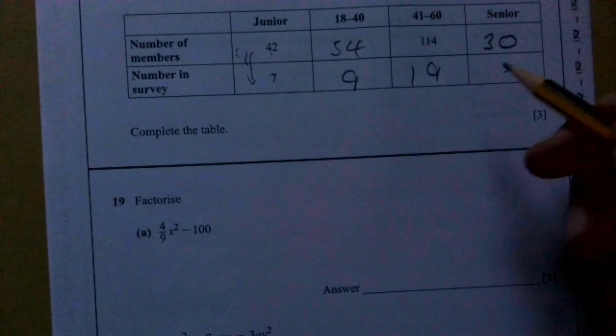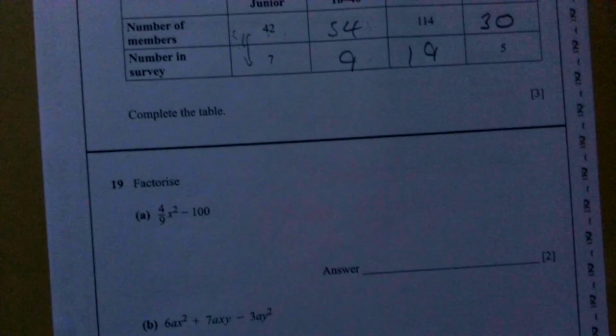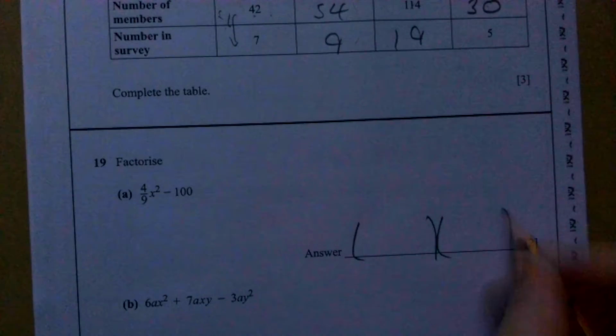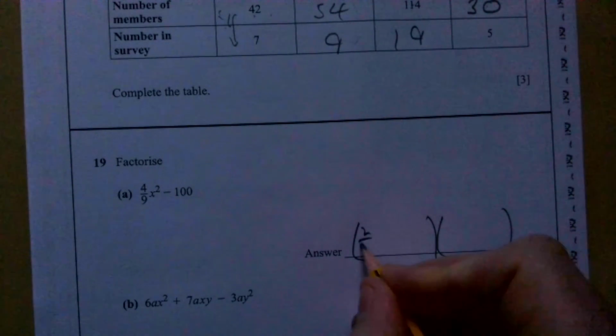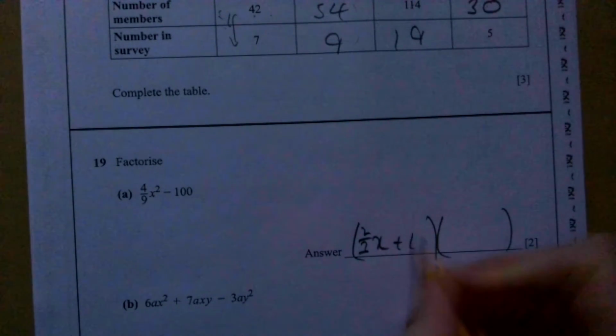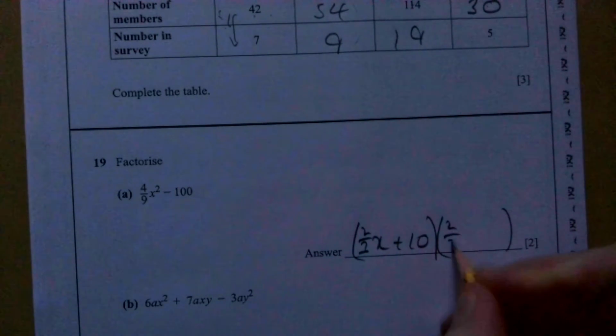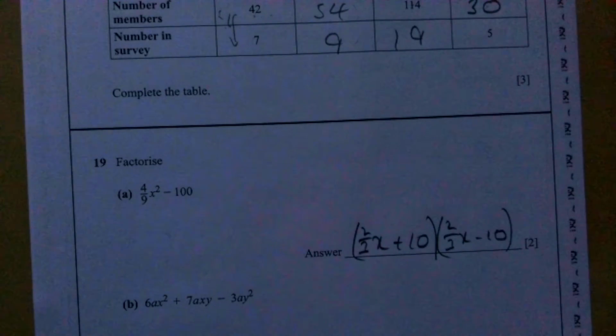Factorise 4/9 x squared minus 100. That's a tough enough one. That's going to be difference of 2 squares. So it's going to be, the square root of that is going to be 2/3 x plus 10, 2/3 x minus 10.